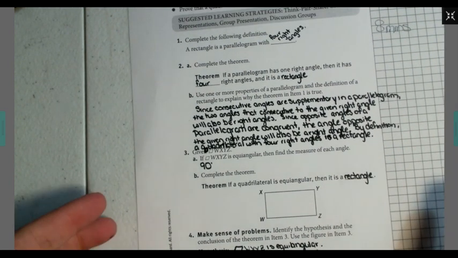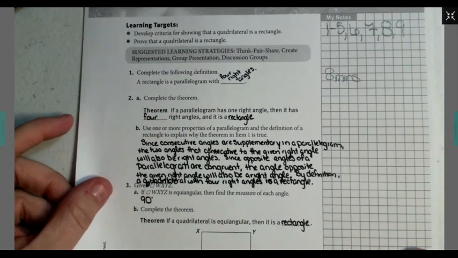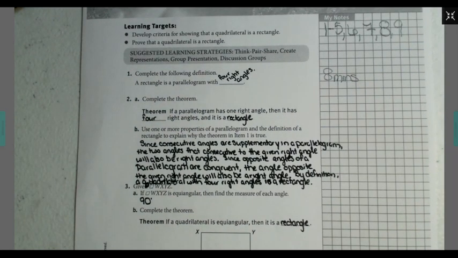All right, a rectangle is a parallelogram with 4 right angles. Complete the theorem. If a parallelogram has one right angle, then it has 4 right angles and is a rectangle. It asks us to state the properties of parallelograms and definitions of rectangles to explain why the theorem in this item is true.